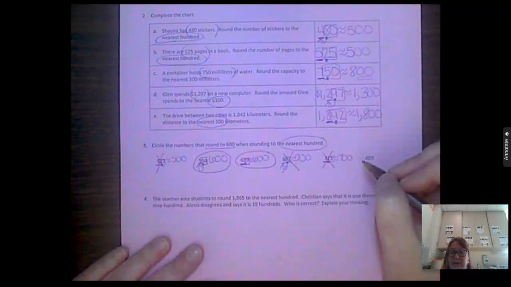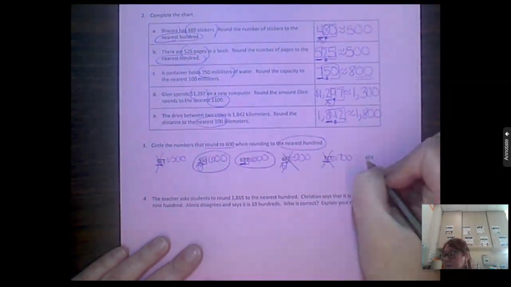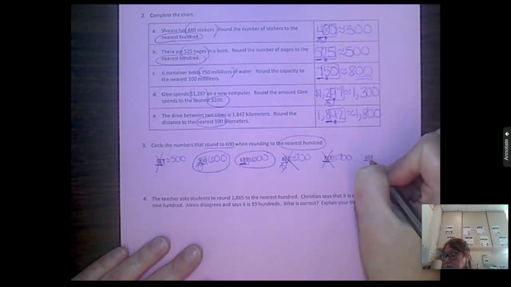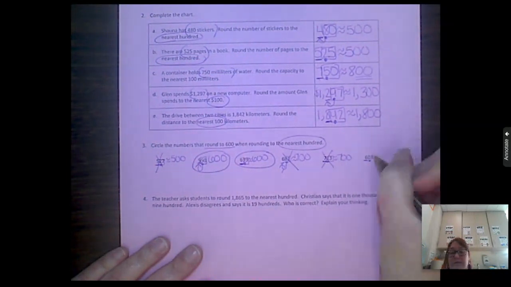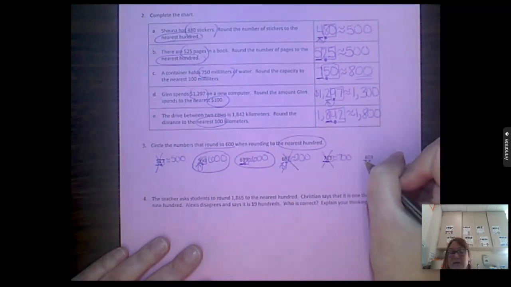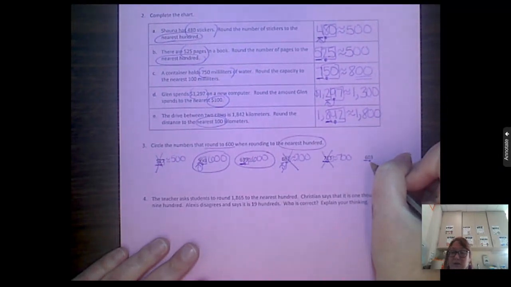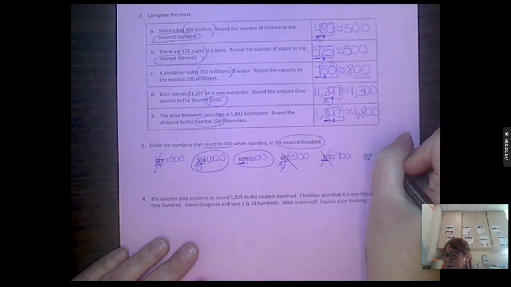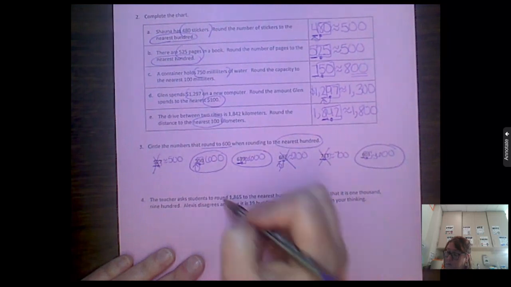Okay, and then if I look at the very last one, 603, the 6 is in the hundreds place. Put a dot under the 0. That's my helper number. I'm going to point to my helper number and say the poem. 4 or below, leave it alone. It is a 4 or below because it's a 0, right? So it's definitely below a 4. Leave it alone. I leave the 6 alone, and these two numbers become zeros. So that does round to 600. Okay, good. We're going to cross out number 4 because you guys have worked so hard. And that is it for our lesson 14 problem set.